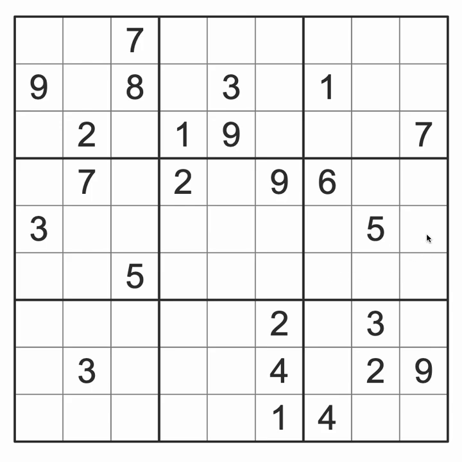Okay, let's get going. First thing first, let me place a single. I can place 5 in box 5 because 5 in box 4 blocks these, 5 in box 6 blocks these, so 5 comes in here. And now I see there's only one cell on column 6 that is not blocked by 3. This 3 in box 2 blocks these. 3 in box 4 blocks this cell. That gives me 3 here.